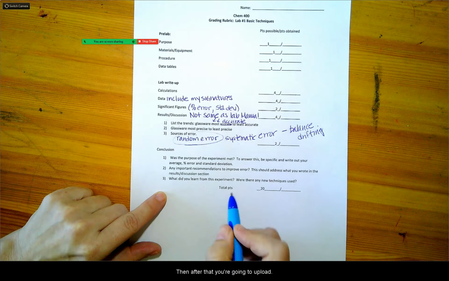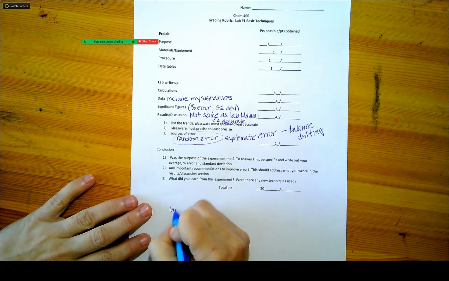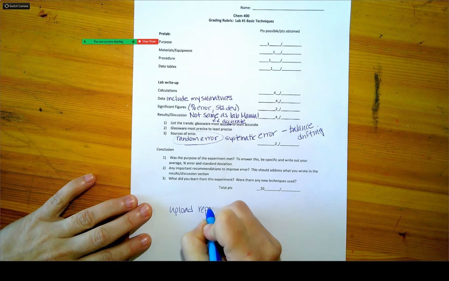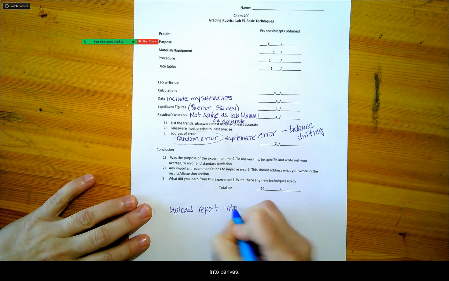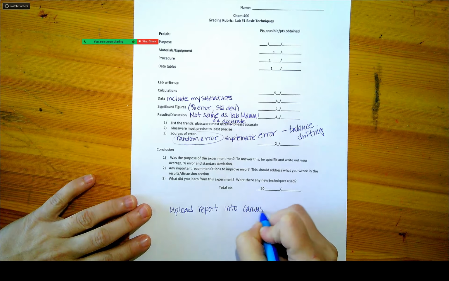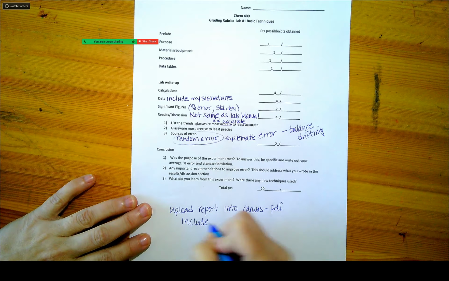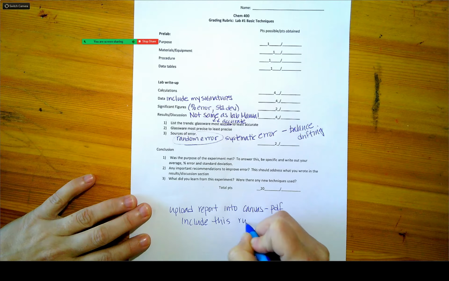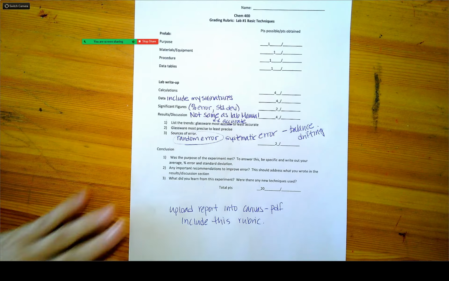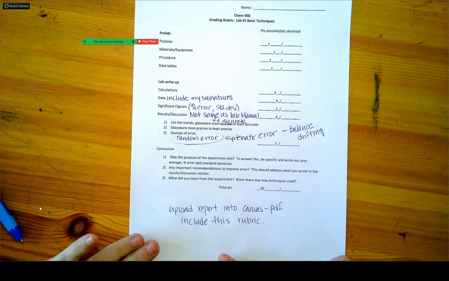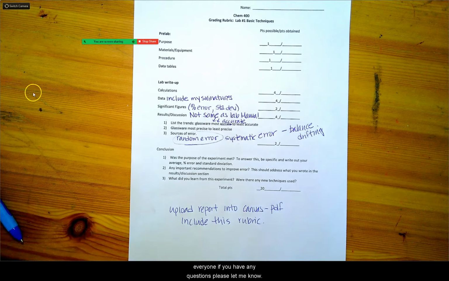Okay, then after that, you're going to upload your report into Canvas. Okay, and you're going to have a PDF, and you need to include this rubric. All right, so hopefully that's going to be pretty clear for everyone. If you have any questions, please let me know.